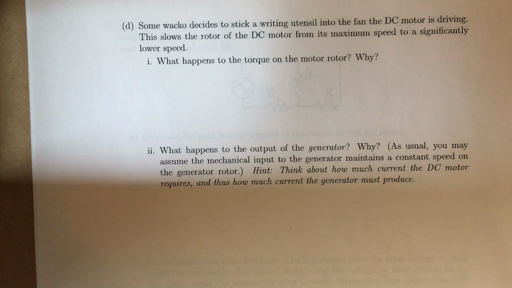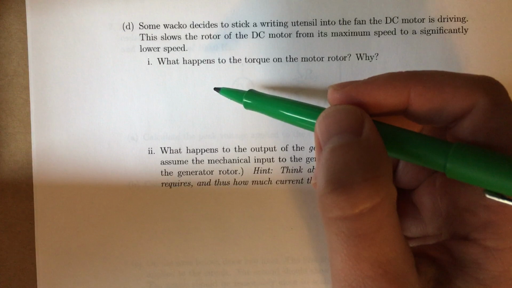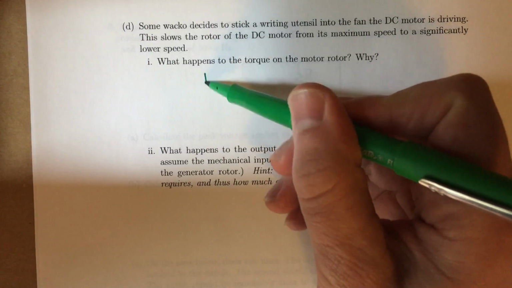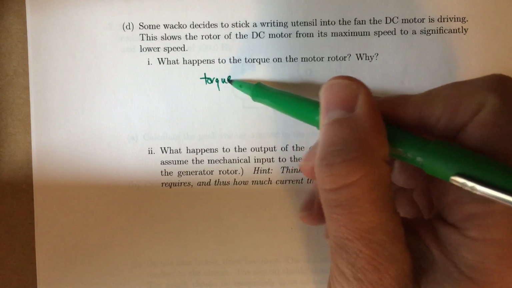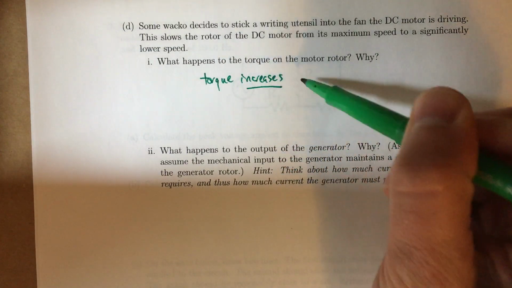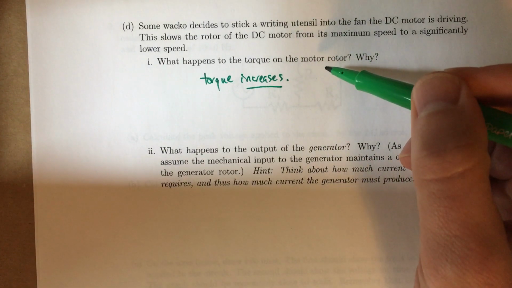So I slow down, or some wacko slows down the rotor of the DC motor. And so we're going from maximum speed to a significantly lower speed. And what happens to the torque on the motor rotor? Okay, so what happens to the torque is that the torque increases. Okay, now why is that?